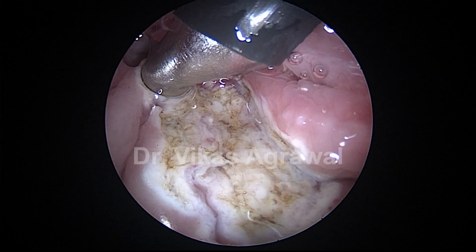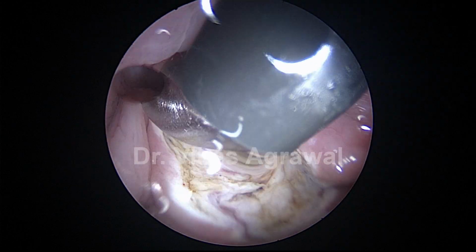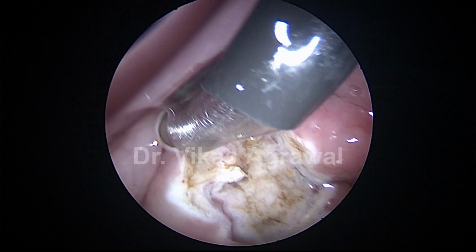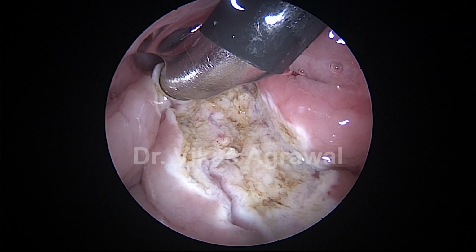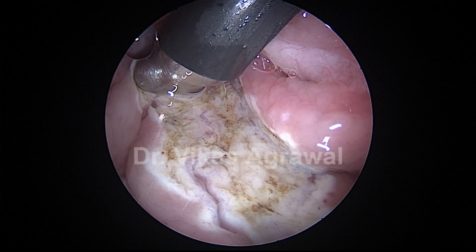That's the torus tubarius. So I'll remain away from the eustachian tube and only take away the superior part.